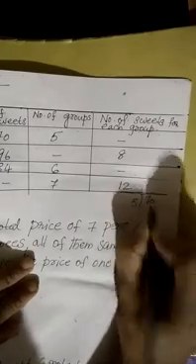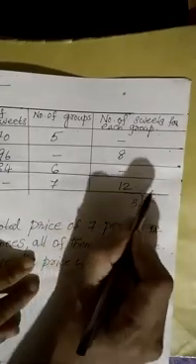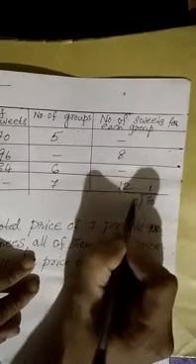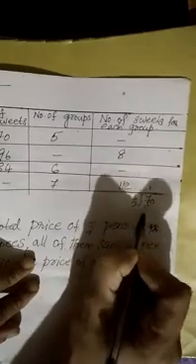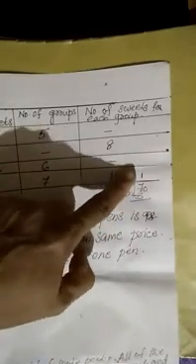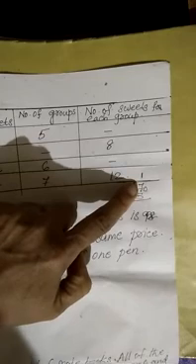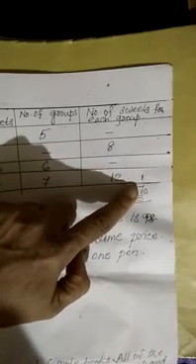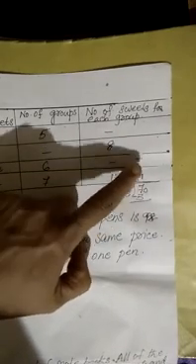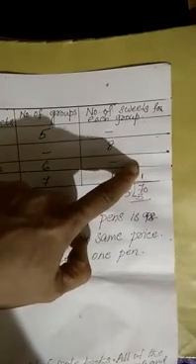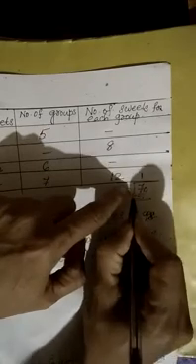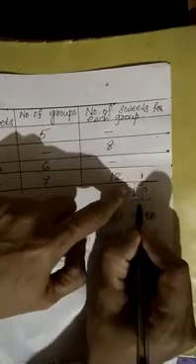Divide by 5 means first you have to divide the 7. So 5 ones are 5. 5 twos are 10. It should be 10, but only 7 is there. So we cannot take away 2 times 5 from 7. We can take only once. So 5 ones are 5. You will write here. Then subtract, 7 minus 5 is 2.